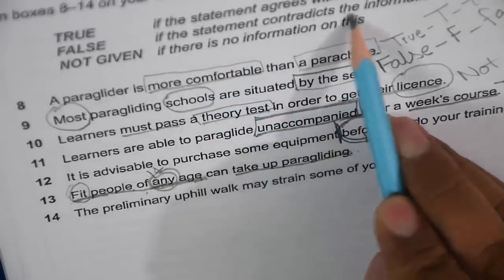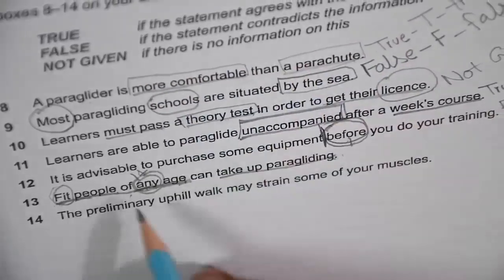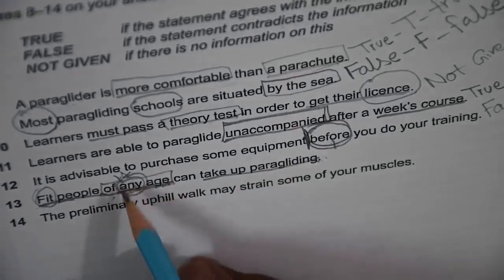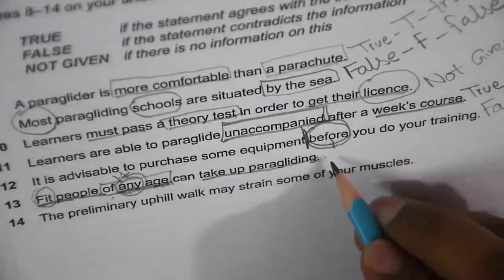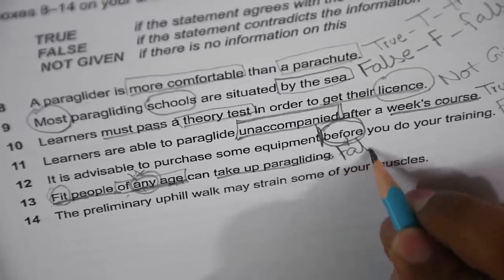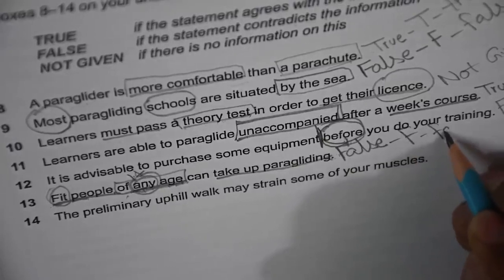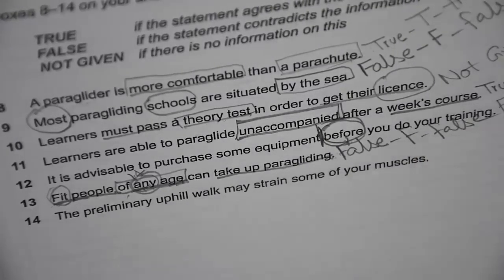Now this statement, any age, contradicts the information, 14 years. That's why number 13 is going to be false. F, false, or you can write it like this. Okay, anyways, you can write.